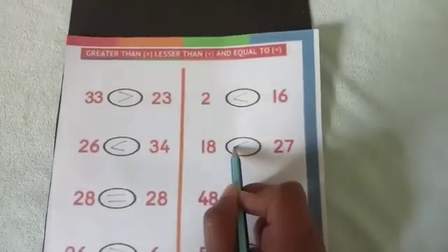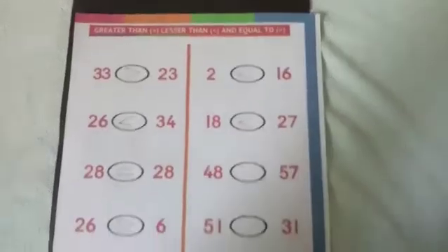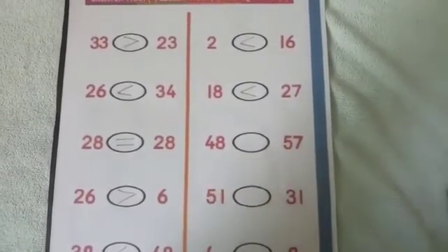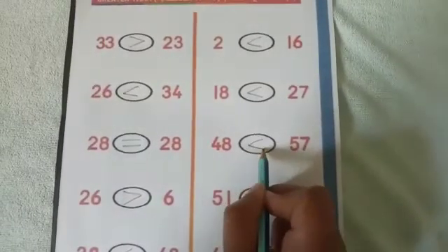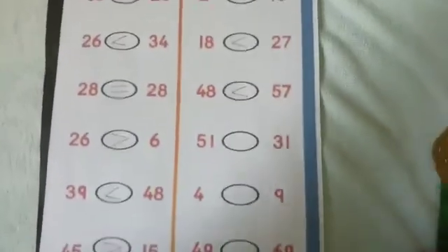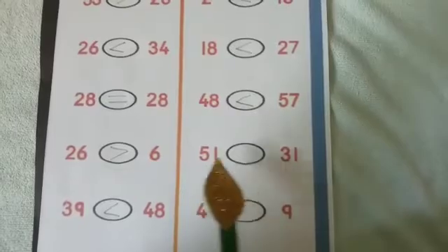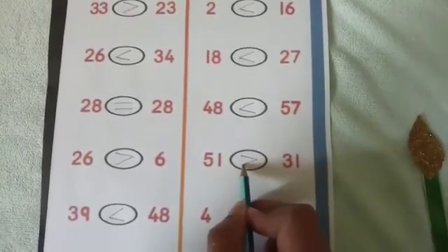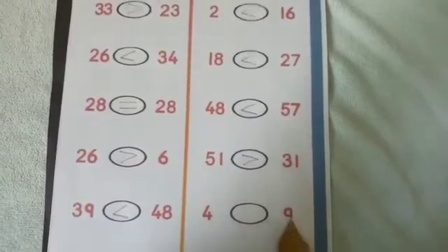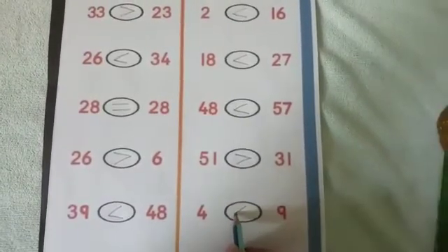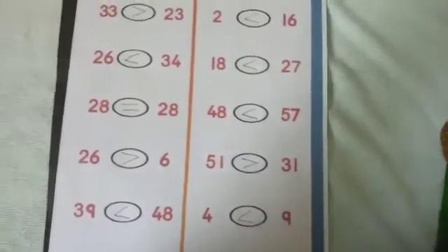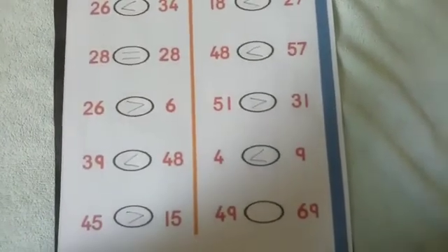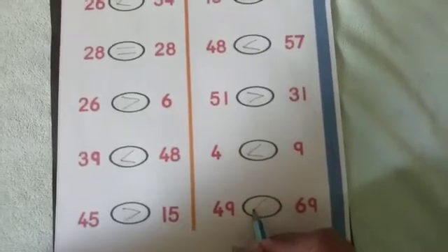Once again, we'll put here less than sign. Next, 48, 57. Once again, less than sign. Next, we have 51, 31. Here we are going to put greater than sign. 4, 9. Here we'll put less than sign. And last 49, 69. Here once again less than sign.